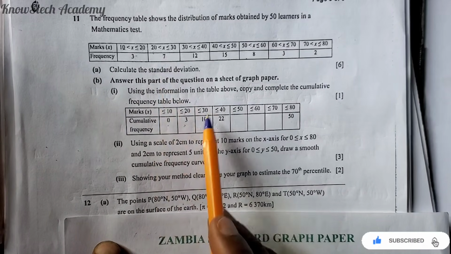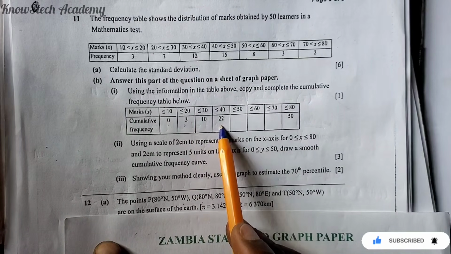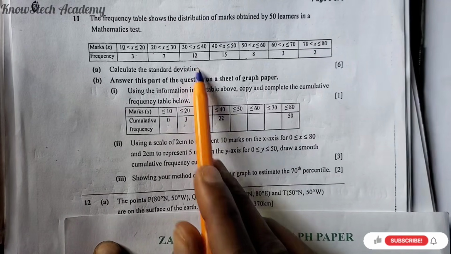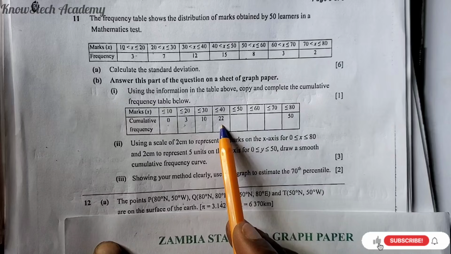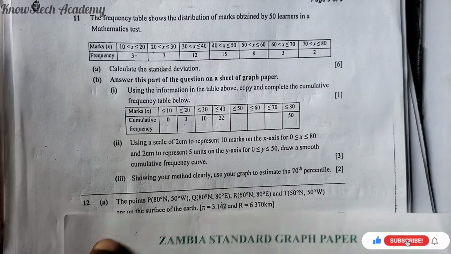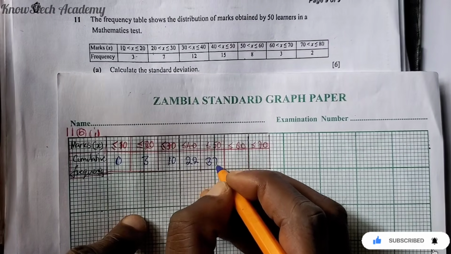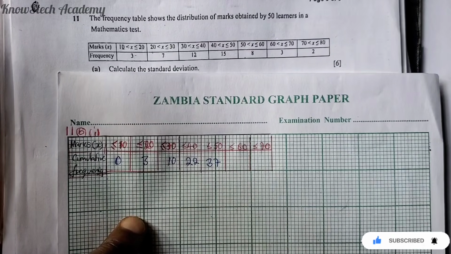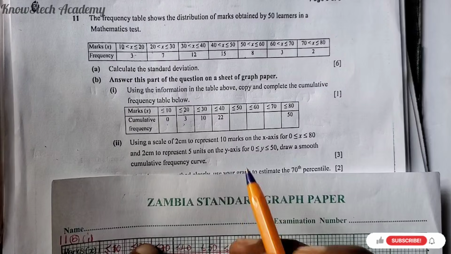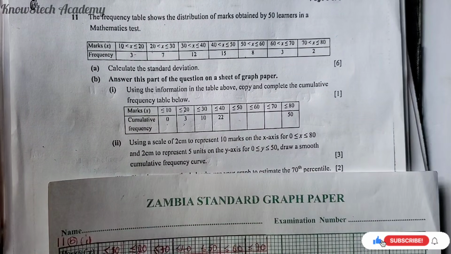3 plus 7 is giving us 10. 10 plus 12 is giving us 22. 22 plus 15 is giving us 37. So here we're going to write 37. Then the same 37 plus 8.